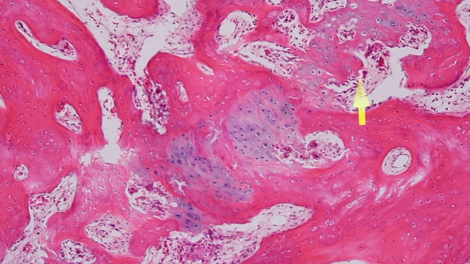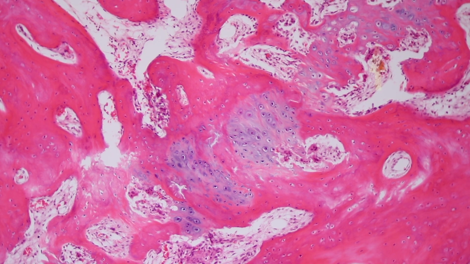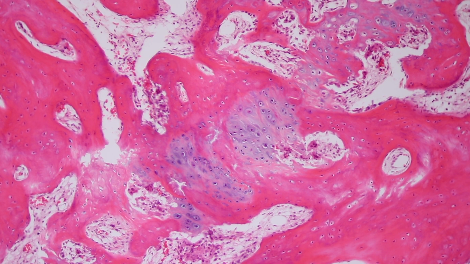It's hyaline cartilage undergoing enchondral ossification, recapitulating bone formation during the stage of embryogenesis. So bone tissue is one of the few tissues of the body that recapitulates its process of formation during growth and development in pathological conditions.